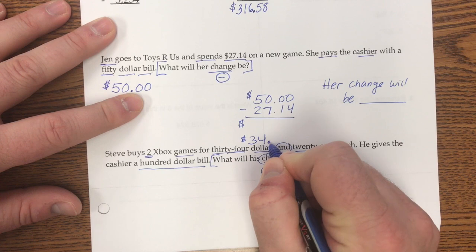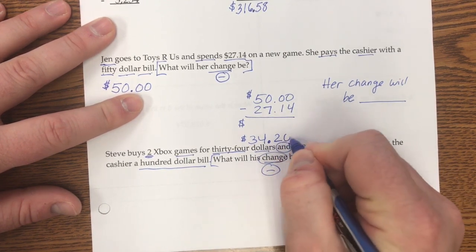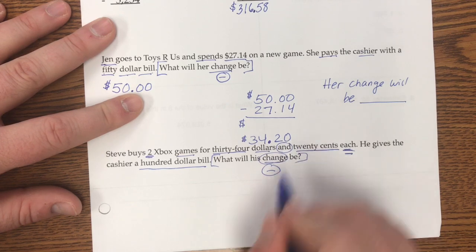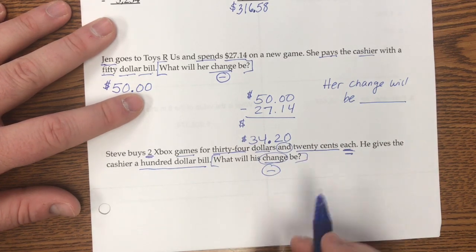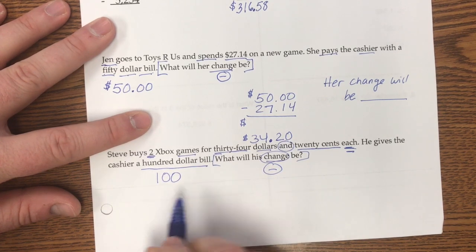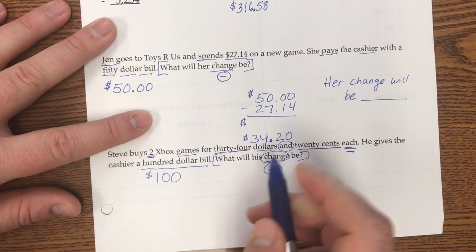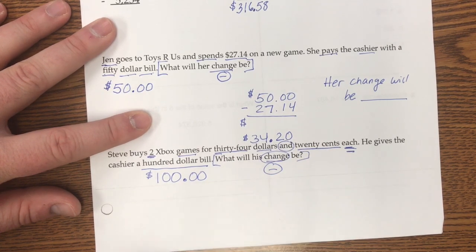$34 and, which we know means decimal, 20 cents. 20 cents is the hundredths place. Okay, so now, and we know this is 100. Can we keep it just like this? Nope, because this has 2 decimal places. We need to make a match.